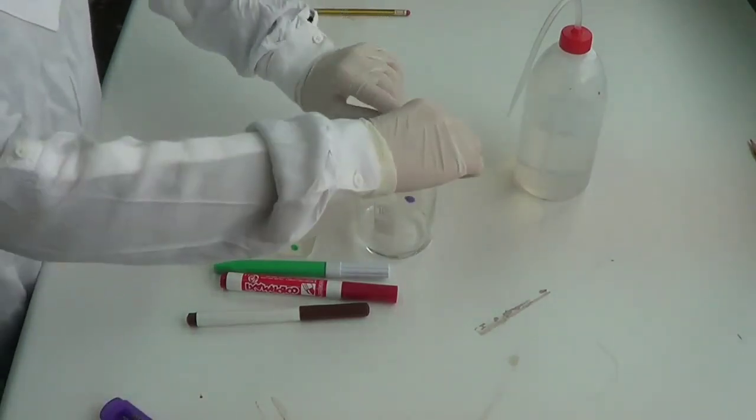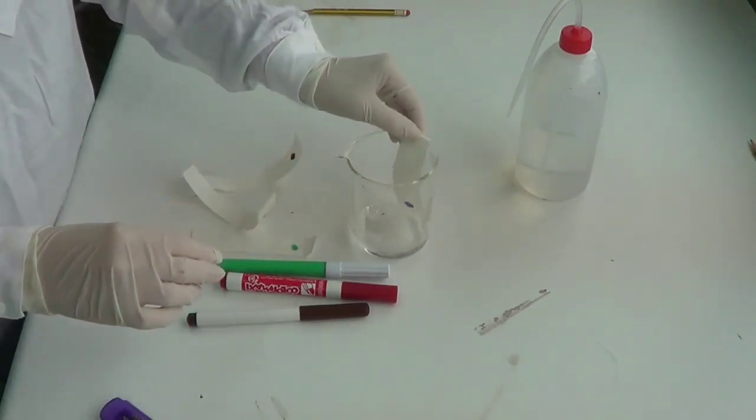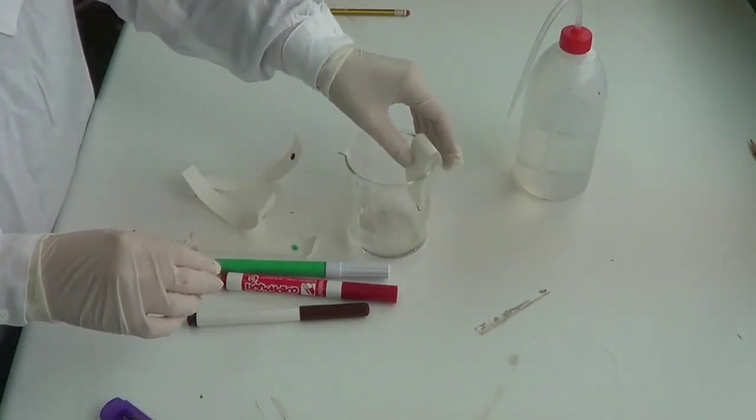Then we place the strips vertically in the beaker so that their bottoms are wetted by the solvent.